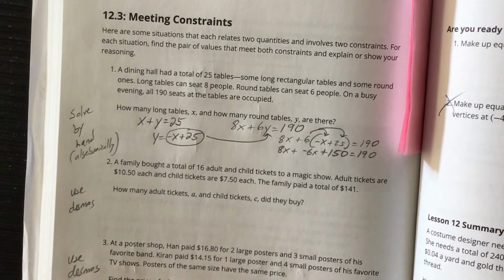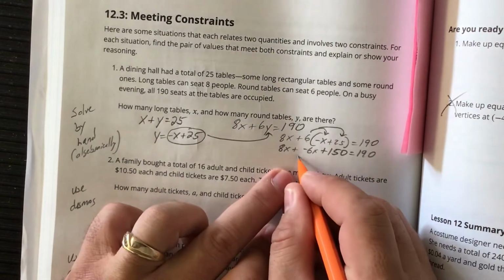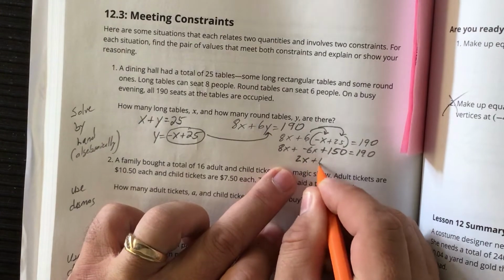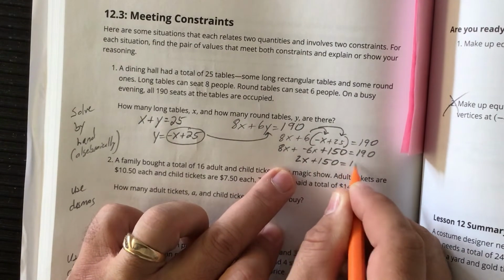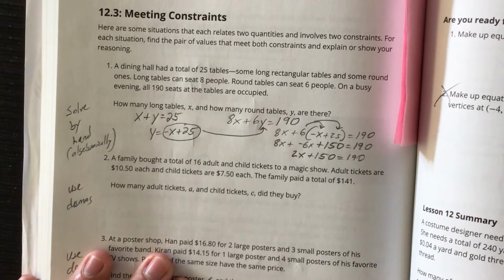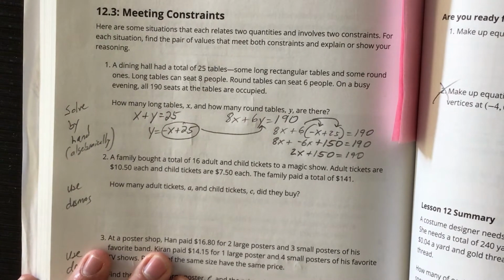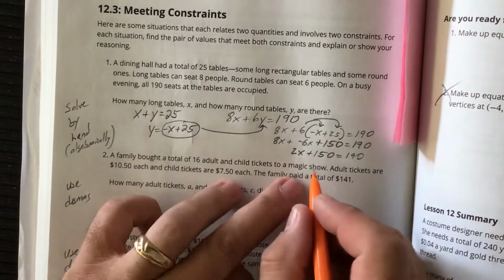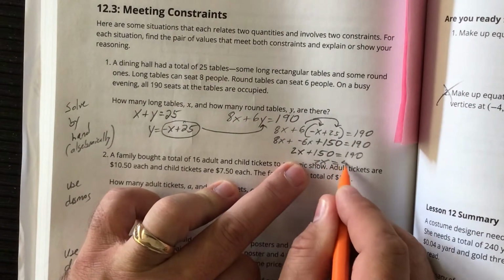I'm going to combine the x's. Negative, or, 2x, yes. 8 minus 6. Now what do you think? Get rid of 150 by subtracting it, so 2x equals 40. 20.